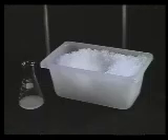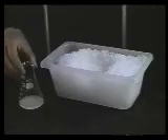Wait until the majority of crystals have formed at room temperature. Then place the flask in an ice water bath.